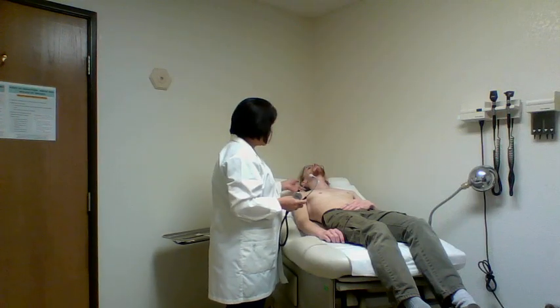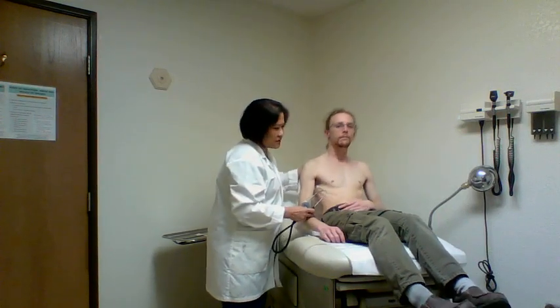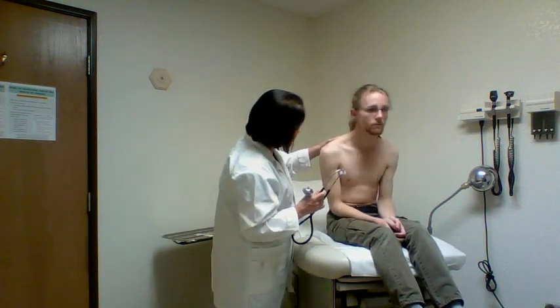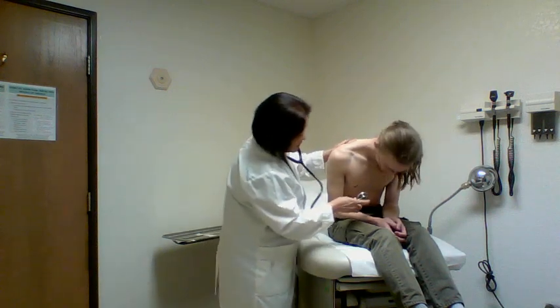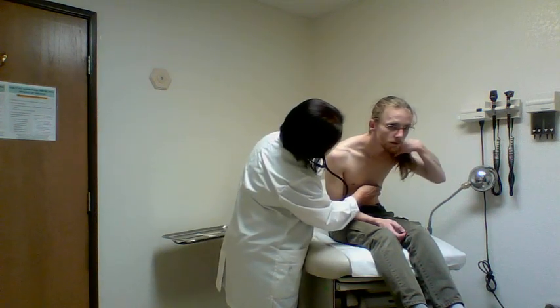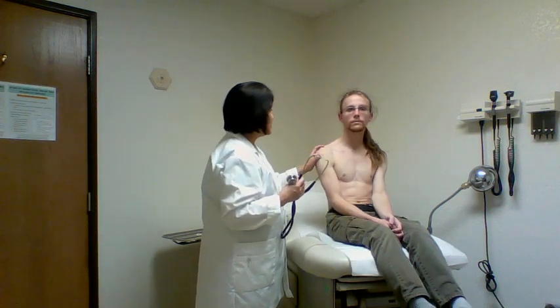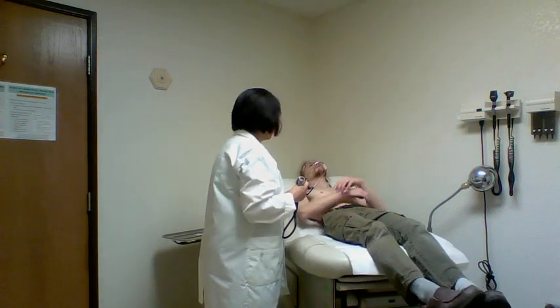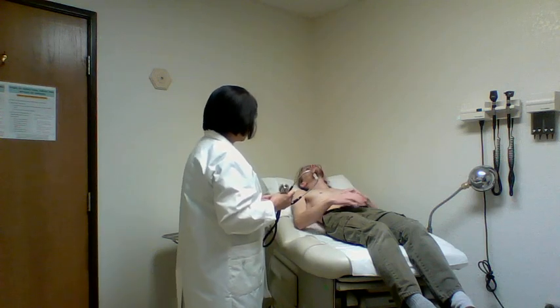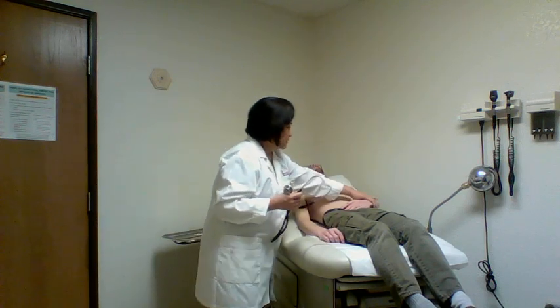So I would like him to sit up and then lean forward, and we can check for any aortic regurg. So I don't hear any. So we will now move on to check the peripheral vascular system.